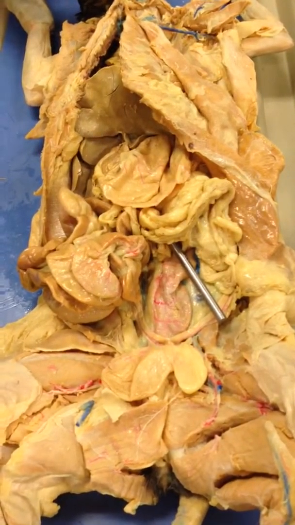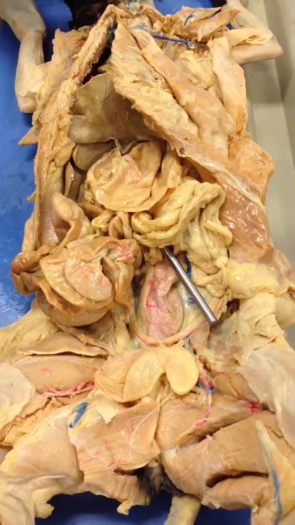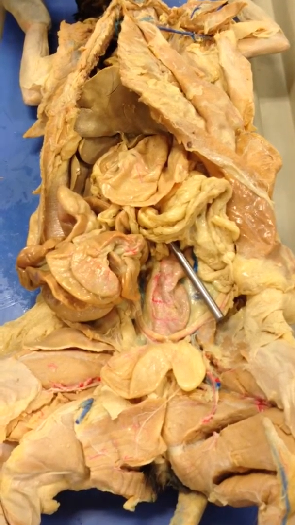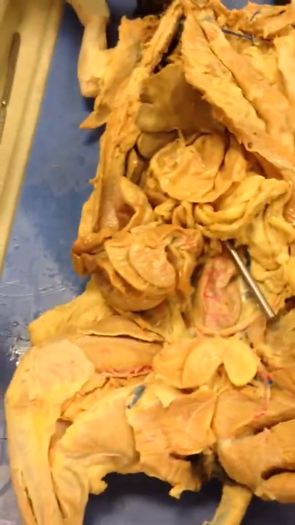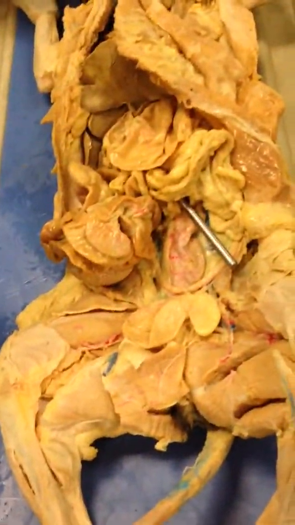Just follow the greater curvature, which is also where the greater omentum is attached. You might find some residue in the stomach, but if you do, just scrape it out with your fingers and we'll discard it. Its last meal. Hmm? I said, are you going to find its last meal? Catnip.